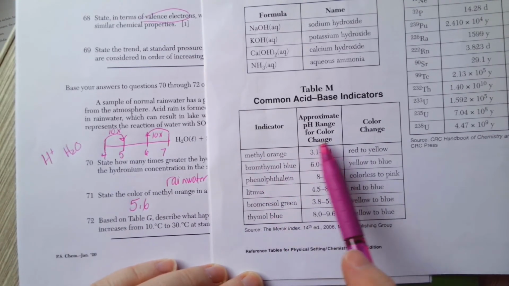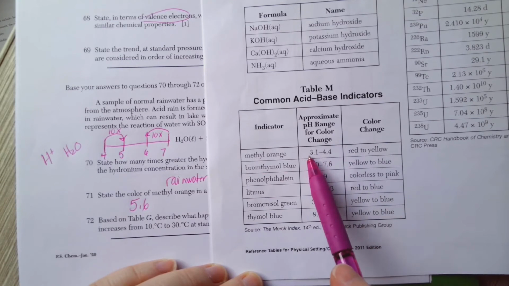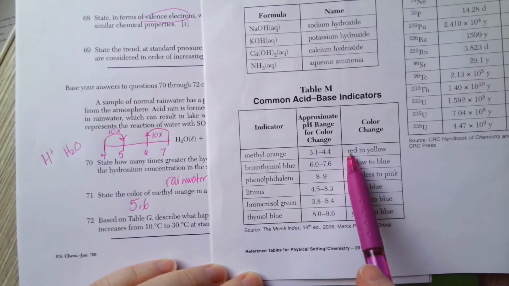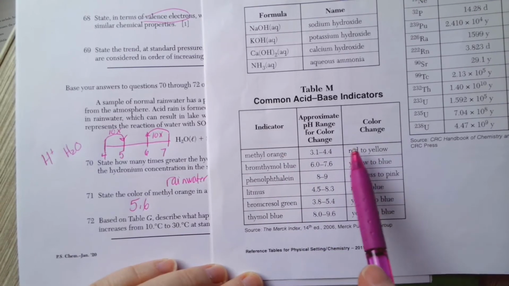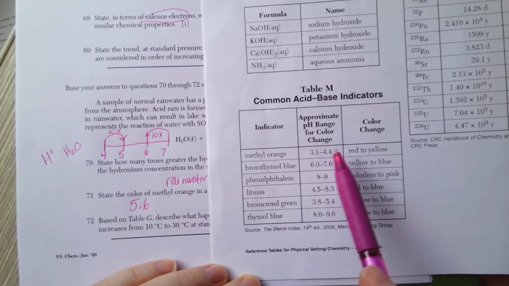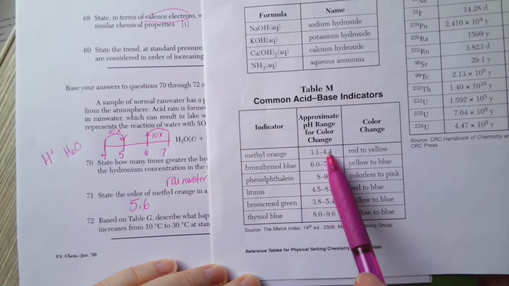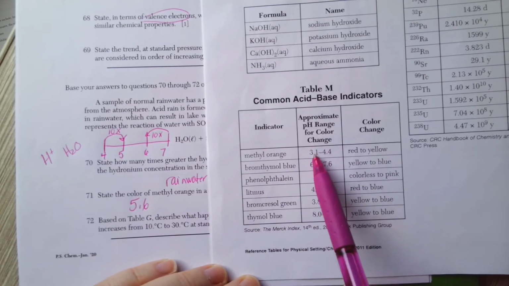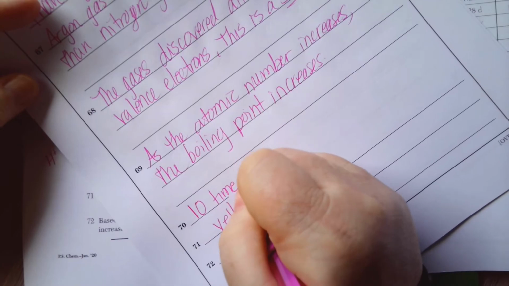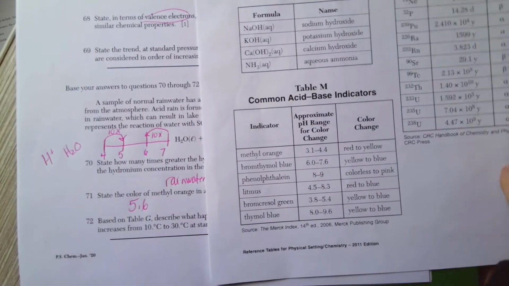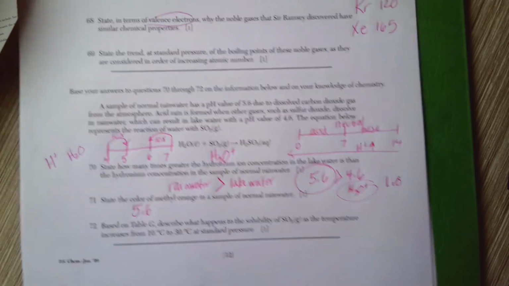Well, here's methyl orange. What does this color range mean? That means that below 3.1, methyl orange is always red, and above 4.4, methyl orange is always yellow. In between this range, I don't know, but I'm not going to be asked in between the range. So at 5.6, well, 5.6 is greater than 4.4. So on this short line, I'm going to write yellow.